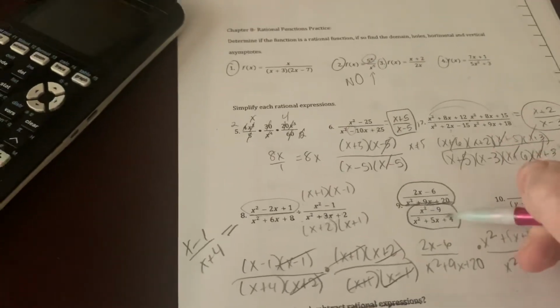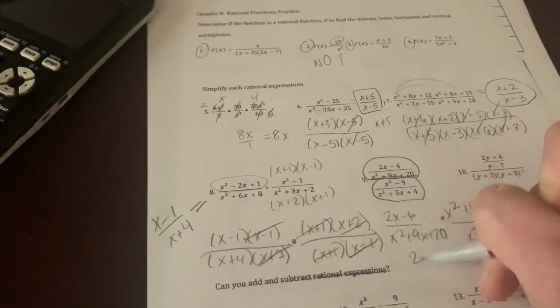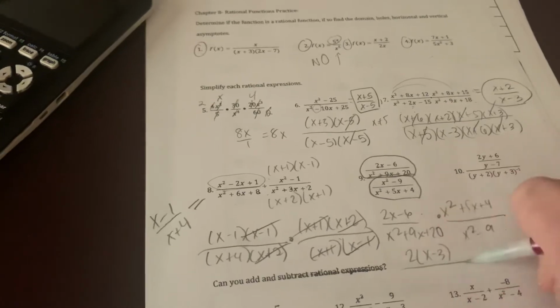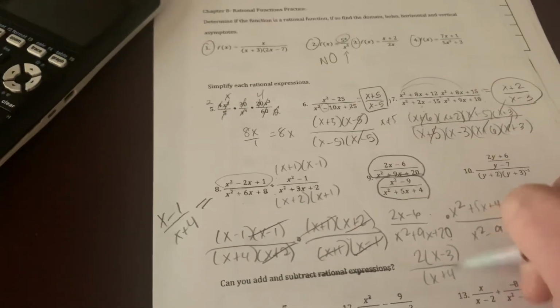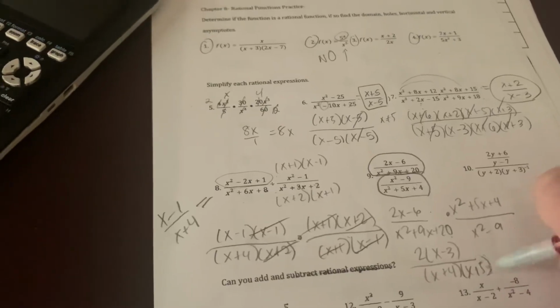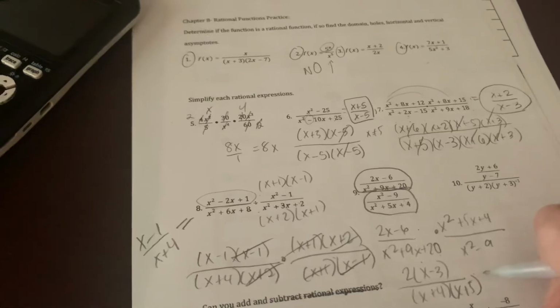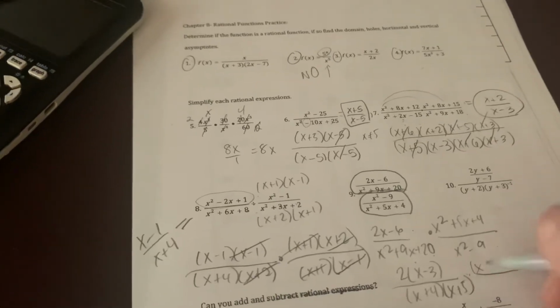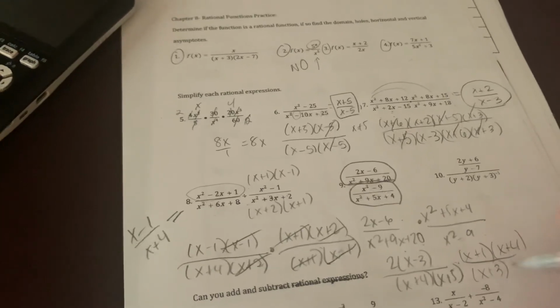We are dividing by a fraction, so we're multiplying by a reciprocal. If you factor the top, it's 2 times the quantity x minus 3 over what multiplies to 20, 4 and 5. That'll give you 9. What are factors of 4 that'll give you 5? 4 and 1. And then x plus 3, x minus 3.